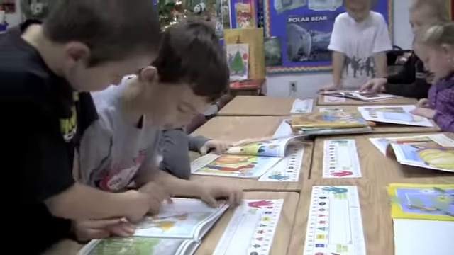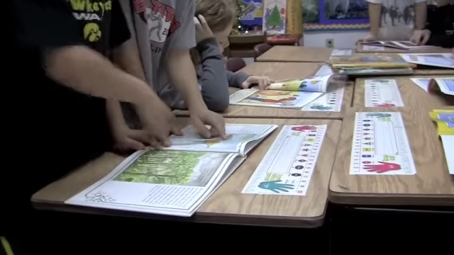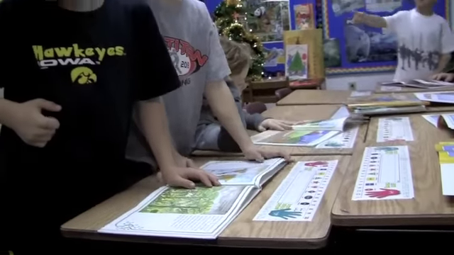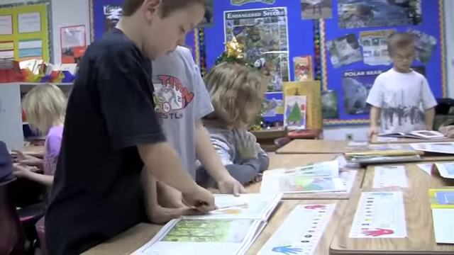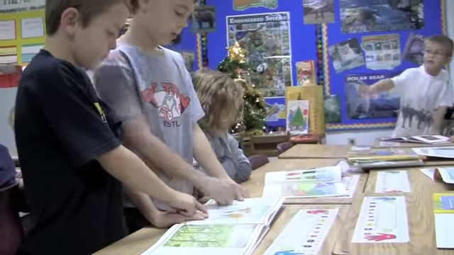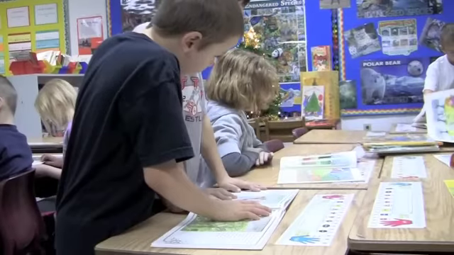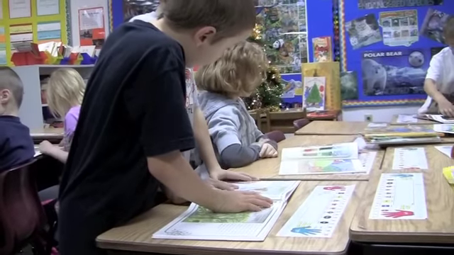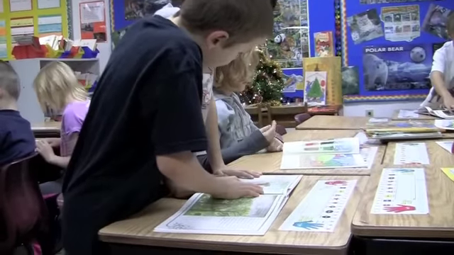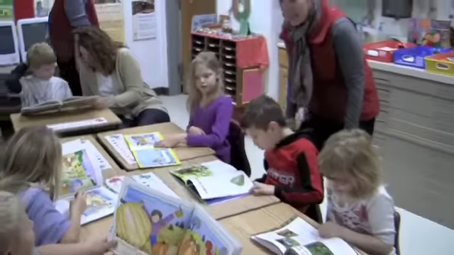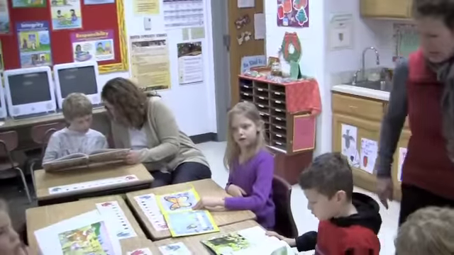Connecting line, check. Simple illustration. Let's see.